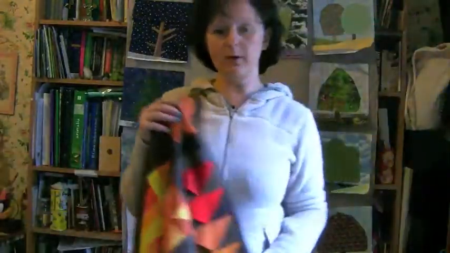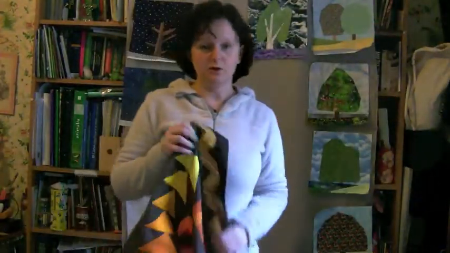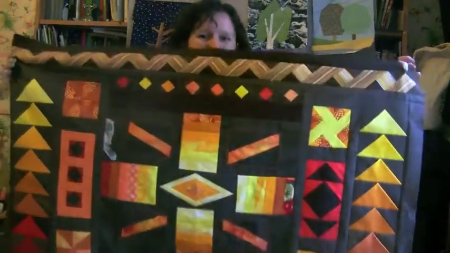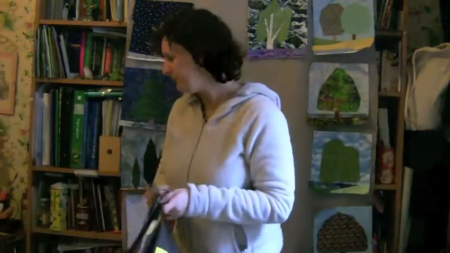So this is her Korak. It's not ended, and she still has no idea how big it will be. But this is how it's turning out now.